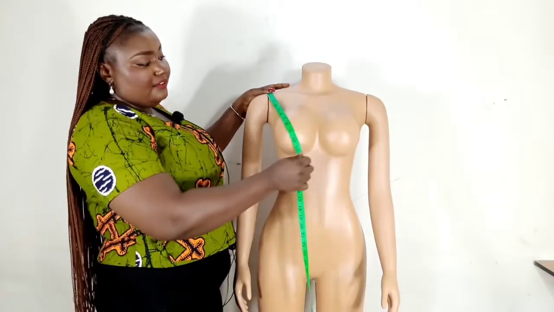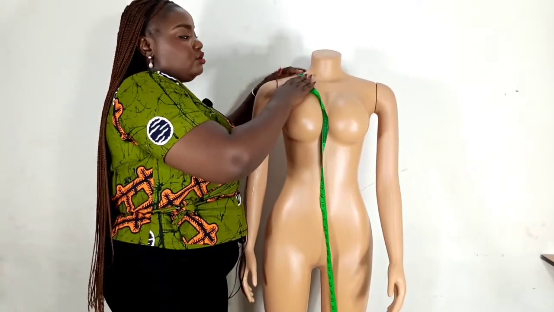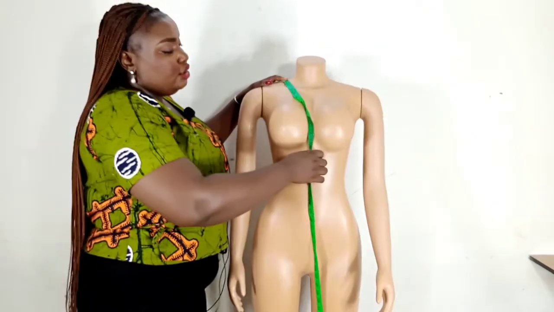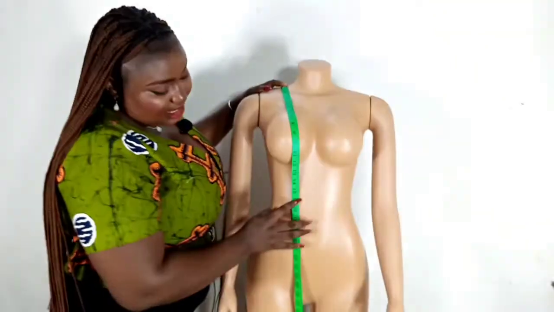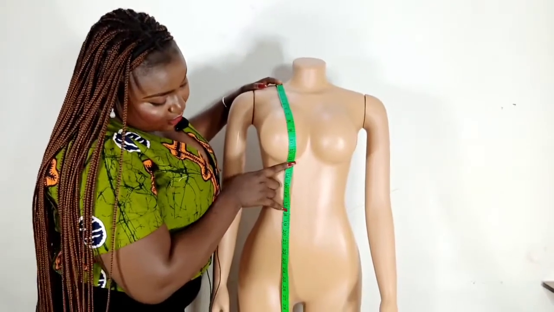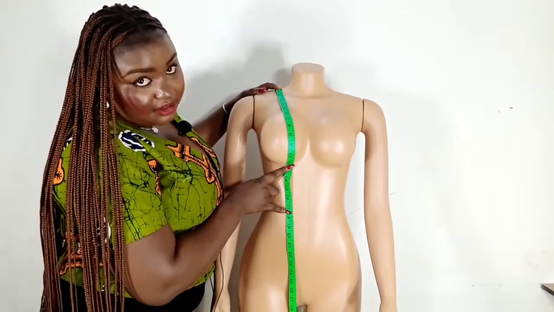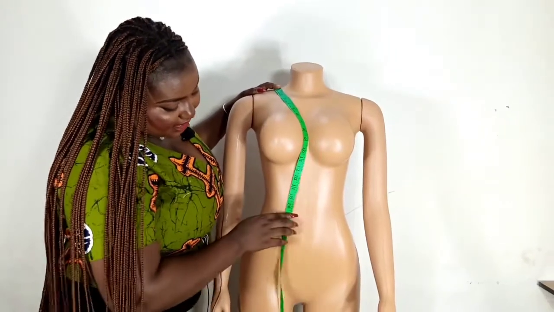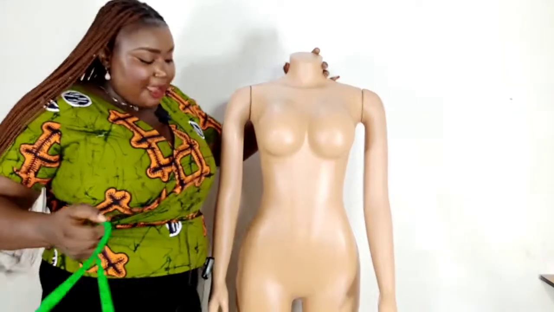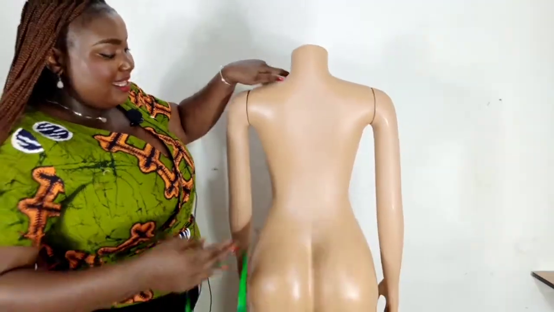It has to be on the nape of the shoulder, like so. So when I put it like this to my affluence on the front, now guys, look at this. My front affluence on this dress is 17.5, right? That's if I want it to be on this side, it is 17.5. By the time I do the same thing on the back, you're going to see that there's a difference.